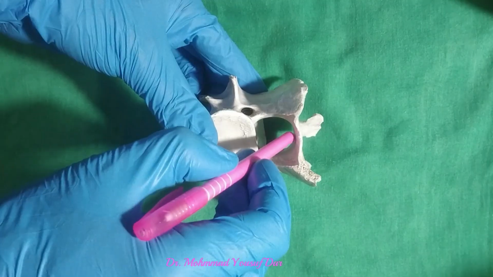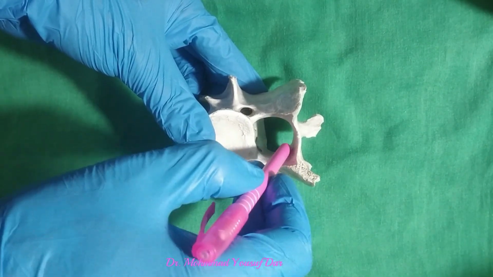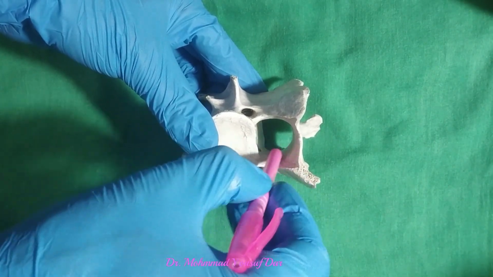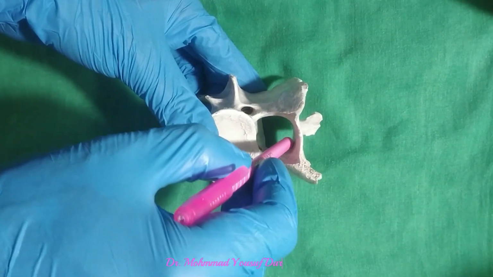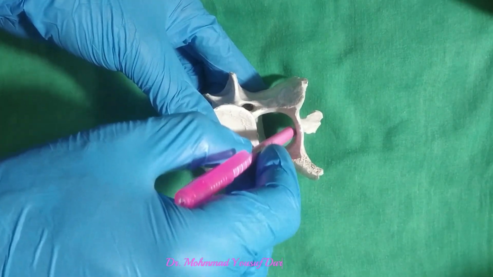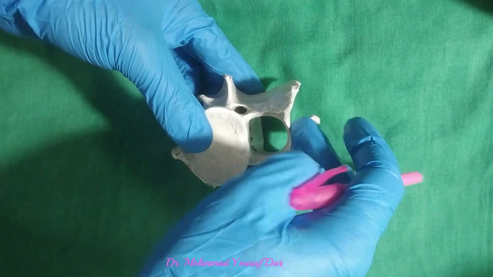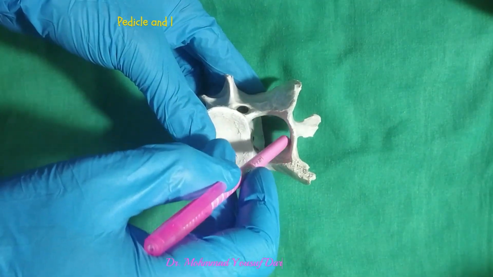Now coming to the next, that is the neural arch. The neural arch presents the pedicle, which forms the lateral wall, and this is the lamina, which forms the roof of the neural ring.